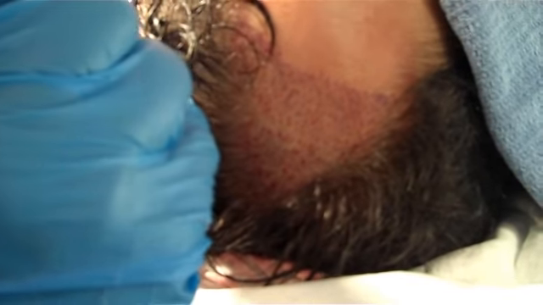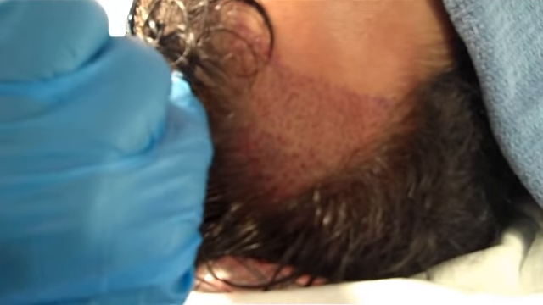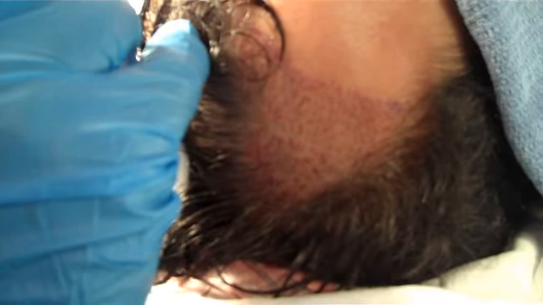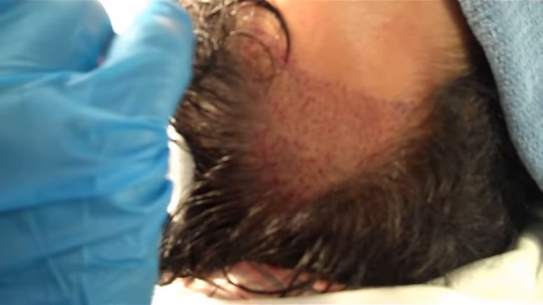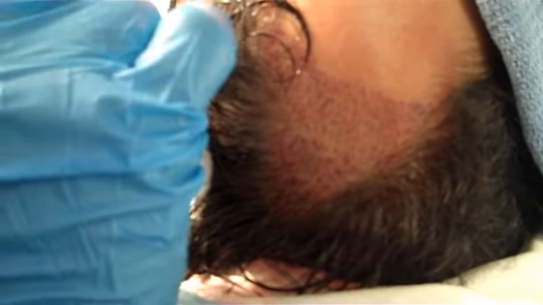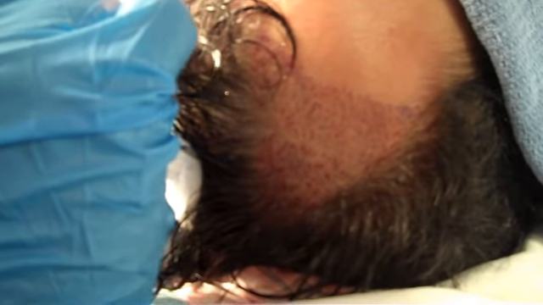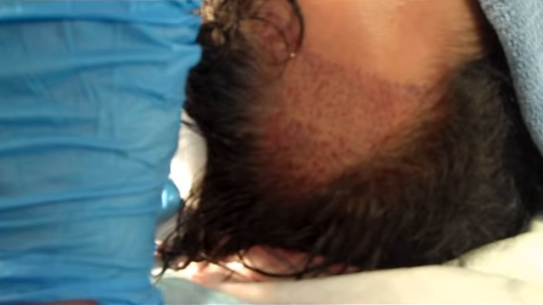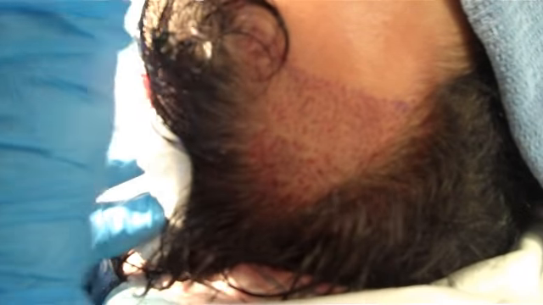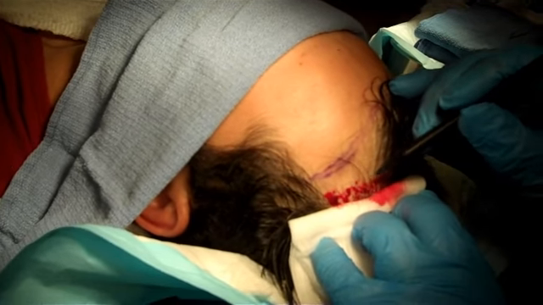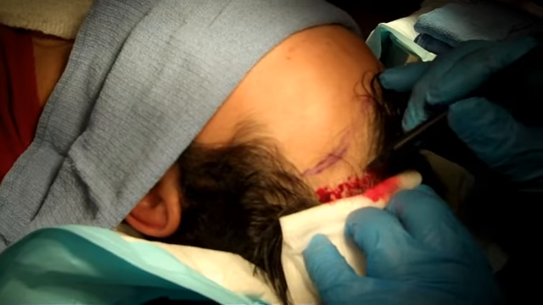Depending on the location, for instance, in the anterior hairline, we're going to use grafts that have 1 hair follicle, and as we go back, we'll use grafts that have 2 or 3 hair follicles. But you can see this is the recipient area being done, and you can actually see the process of producing the small openings in the recipient site.